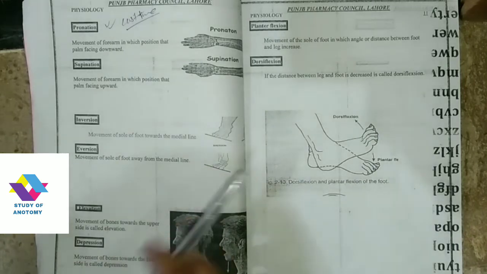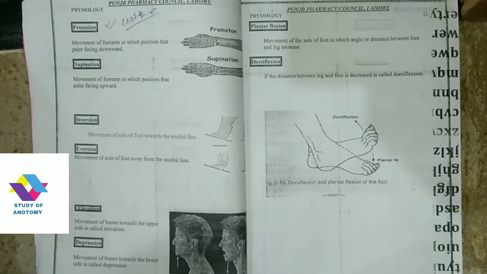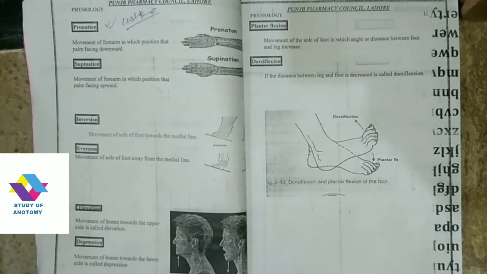There is no hard work to get all these points. They are all easy and understandable points.